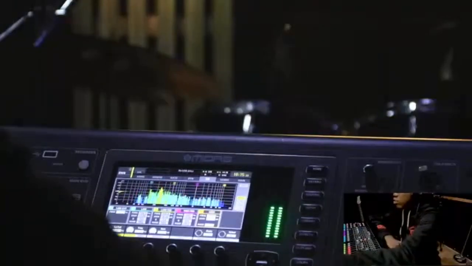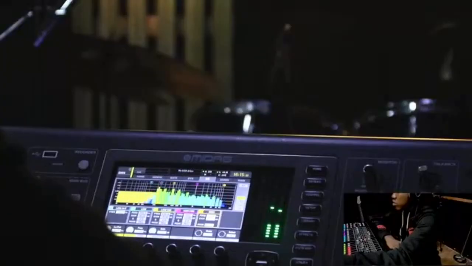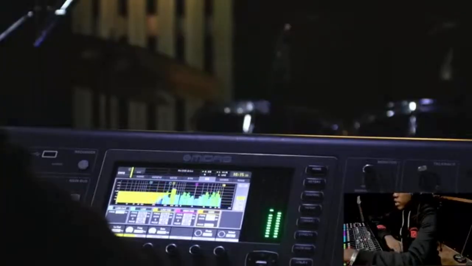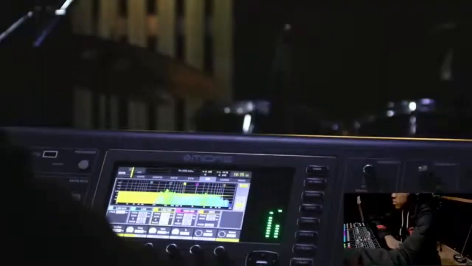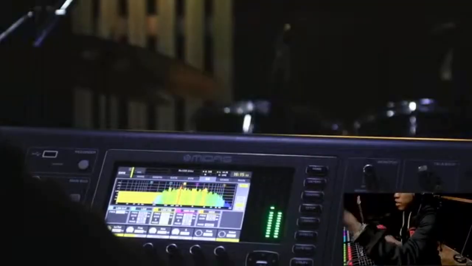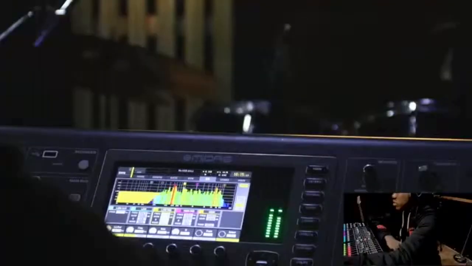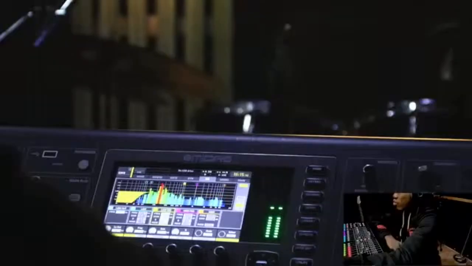So our overhead, just low cut. So around 1k, that's okay. Then cut away the boxiness a little bit. And mind you guys, if I was mixing jazz music, my drums would actually be like this. I actually have to bring down the low cuts of the overhead when it's picking the cymbals very well.